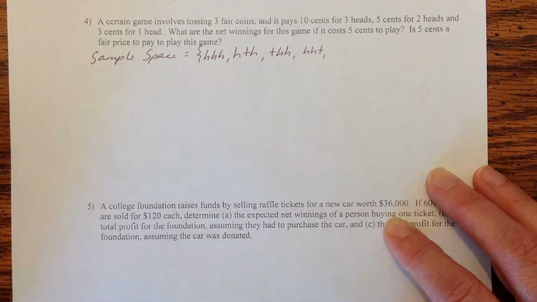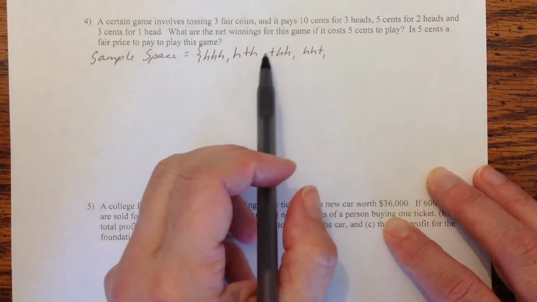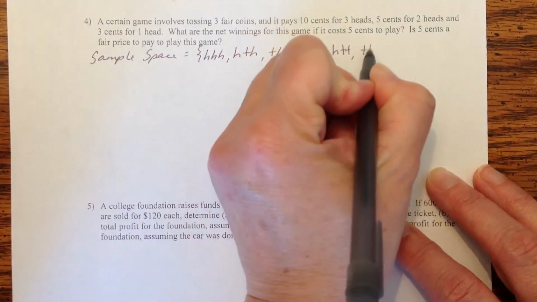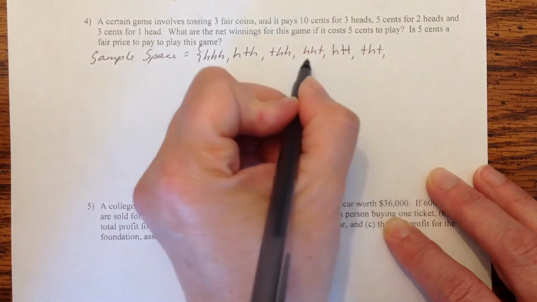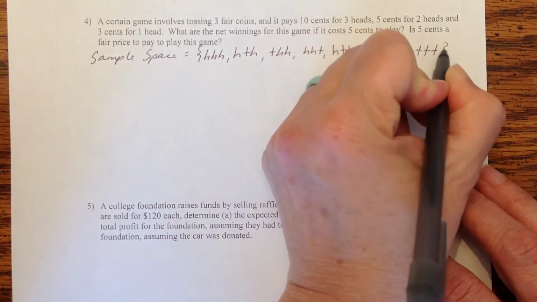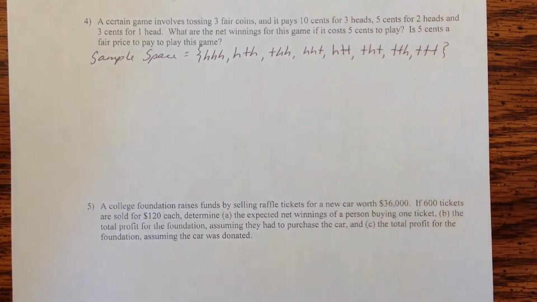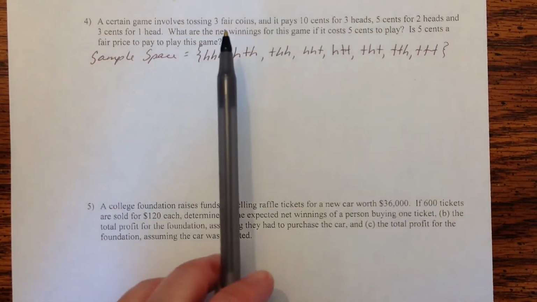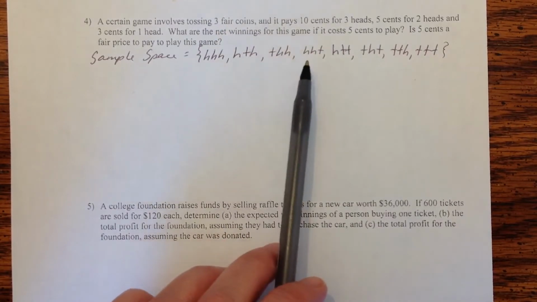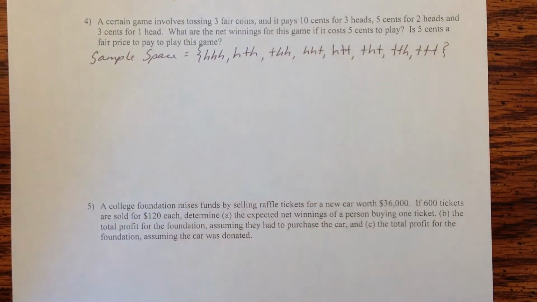So that's 3 heads, 2 heads. I could also get heads, tails, tails, or tails, heads, tails, or tails, tails, heads, or I could finish with all 3 tails. So we see that if I am tossing 3 fair coins, these are the 8 total options I have in my sample space.